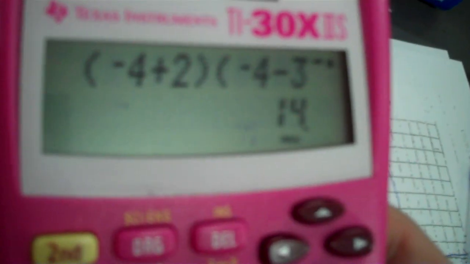Can't get it wrong. 14. 2 divided by 14 is 0.14. So negative 3, 1, 2, 3, 0.5. 1, 2, 3, 4, right there. That's just closer in than 0.5. Remember, you can't cross any of the asymptotes, not the vertical and not the horizontal.